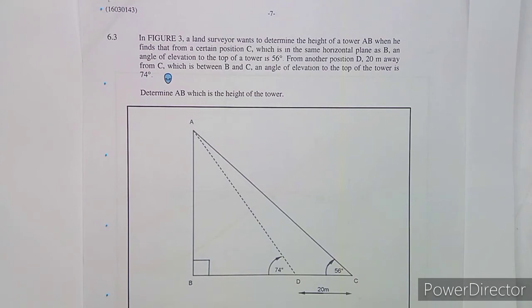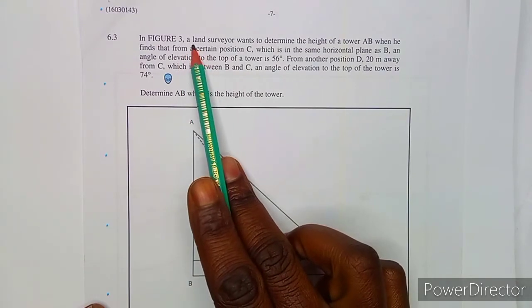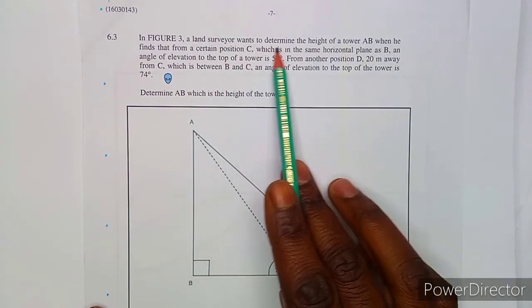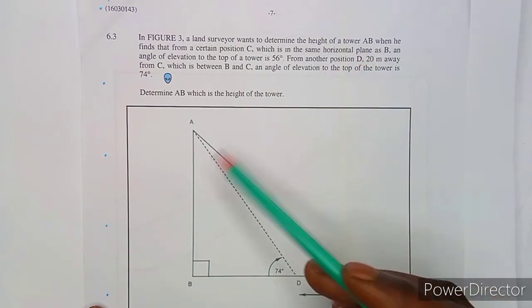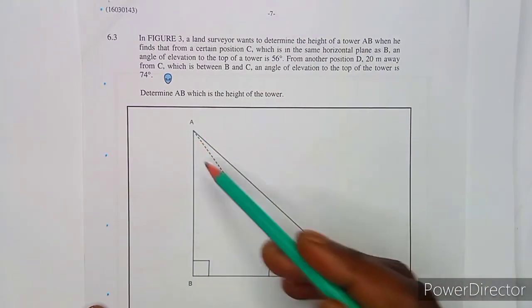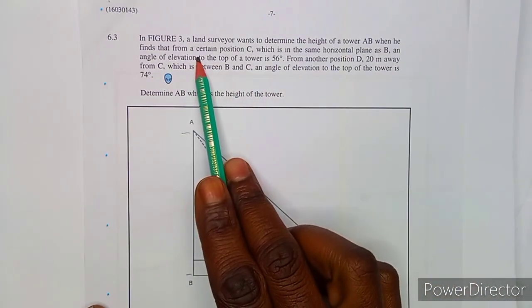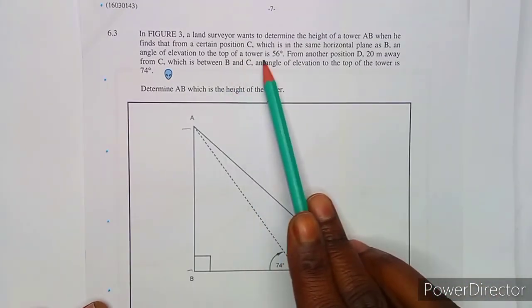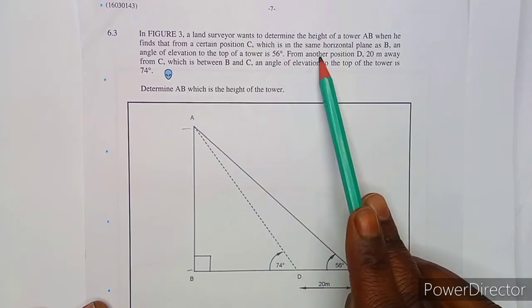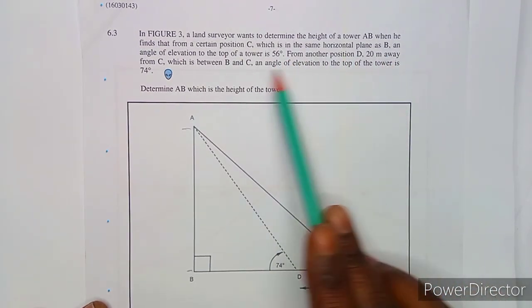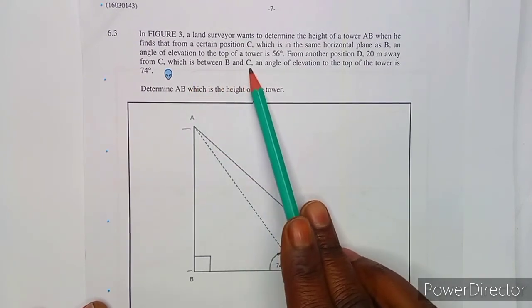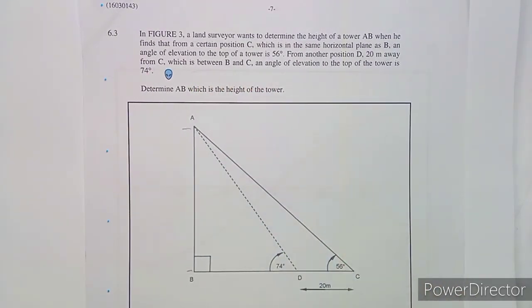So the other question that we are given here is that in Fig 3 a land surveyor wants to determine the height of a tower AB. So this is the tower AB. He finds out that from a certain position C, which is the same horizontal as B, an angle of elevation of the top of the tower is 56, and from another position D, 20 meters away from C, which is between B and C, an angle of elevation of the top of the tower is 74 degrees.